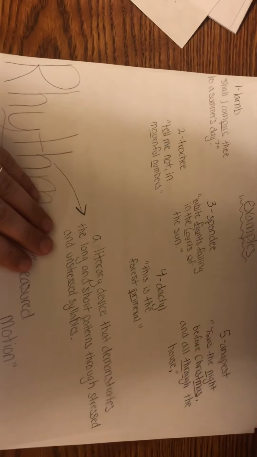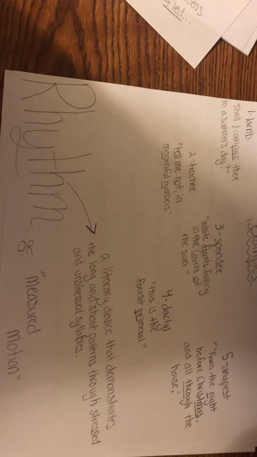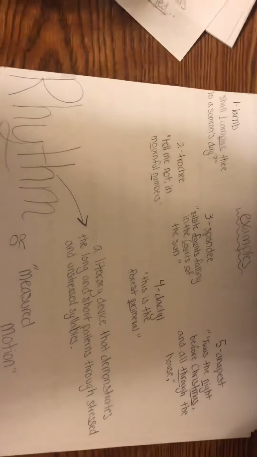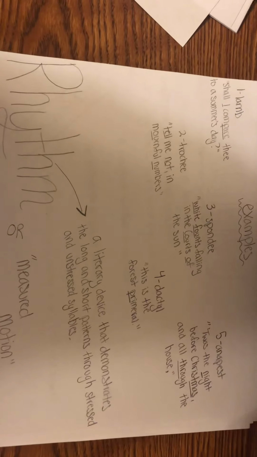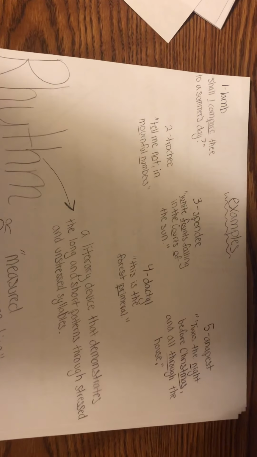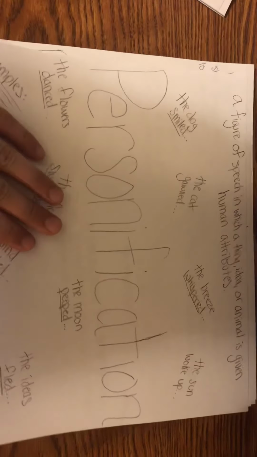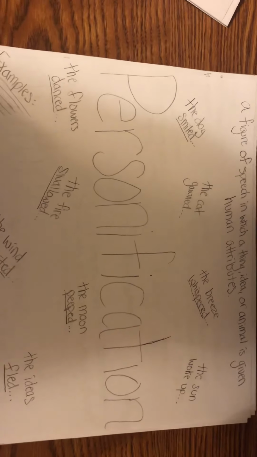device is rhythm. Rhythm is a literary device that demonstrates the long and short patterns through stressed and unstressed syllables. There are 5 examples of rhythm. The first is iamb, which is seen in this example, shall I compare thee to a summer's day. Then there are trochee, spondee, dactyl, and anapest. There are examples listed below to show where the stressed syllables are in each example. The next literary device is personification.